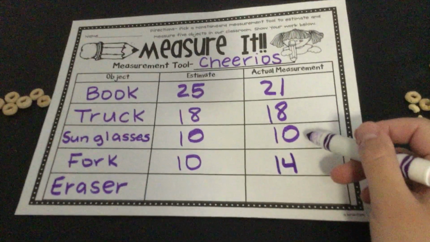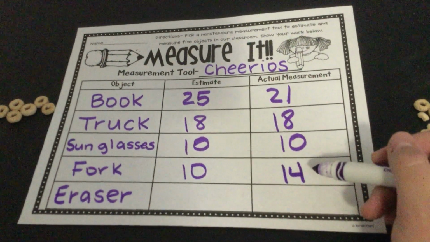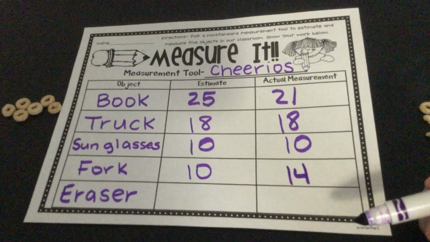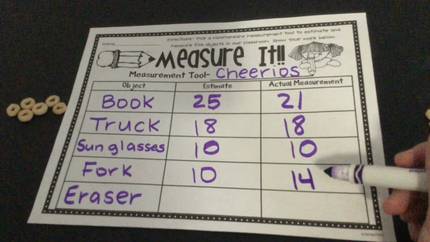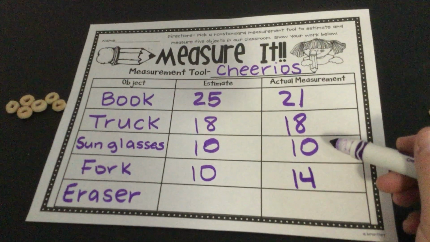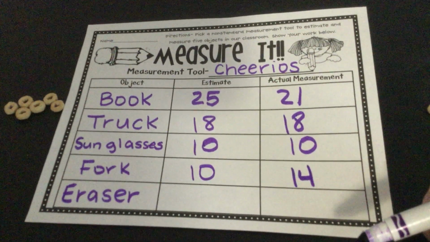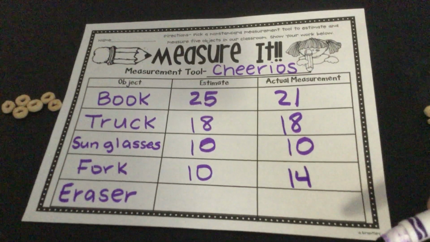All right, so let's look at the sunglasses and the fork. The sunglasses were 10 Cheerios long. The fork was 14 Cheerios long. Which one is longer? 10 or 14? All right, 14 is longer. So the fork is longer than the sunglasses. So which one is shorter, the sunglasses or the fork? The sunglasses are shorter than the fork.